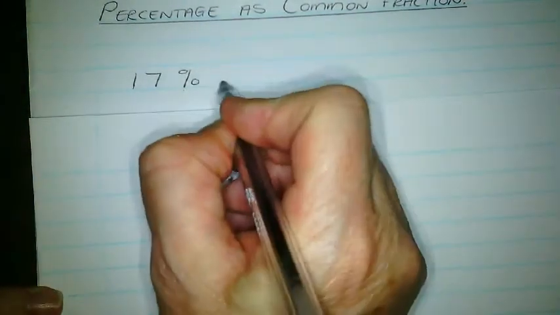When we convert the percentages to a common fraction, we're also going to have an indication of what your denominator is going to be. So in other words, when you look at a common fraction, you know that it's a numerator over a denominator. Now in this case, to make it easier, you are going to use the percentage sign to show you what your denominator is going to be.